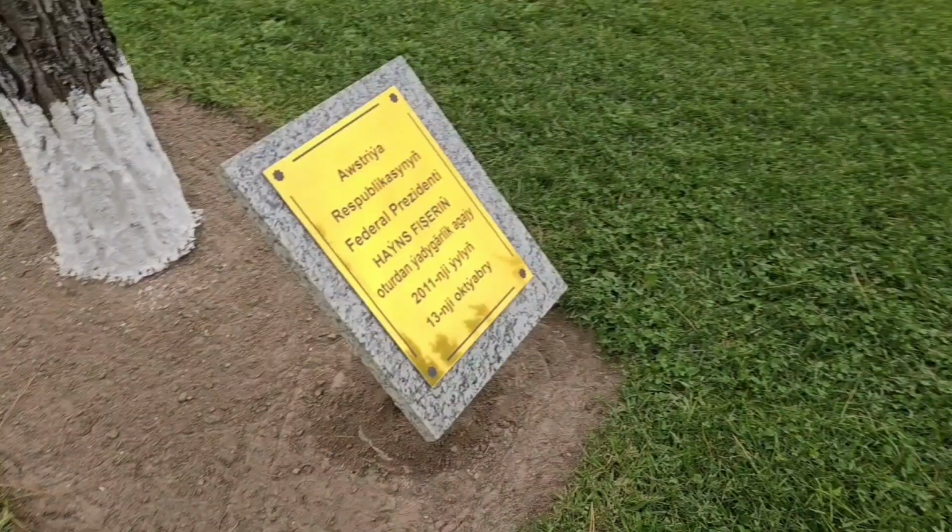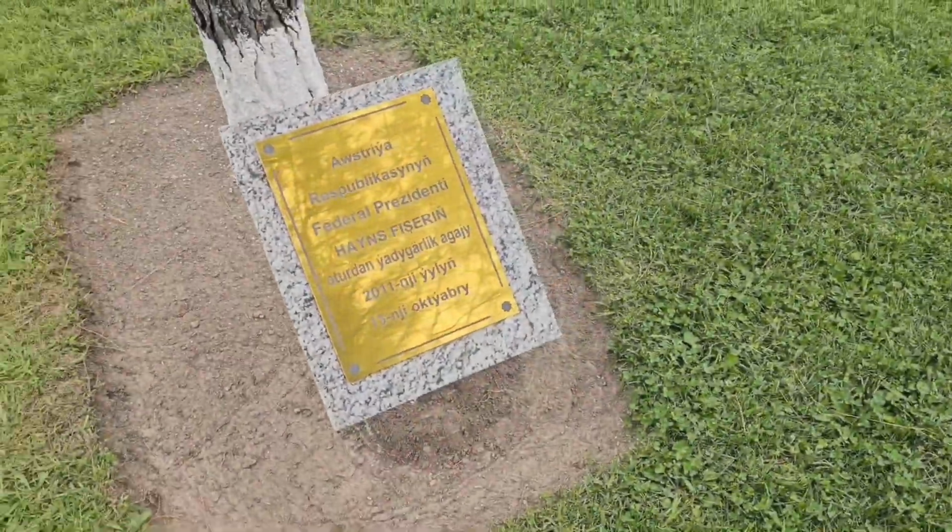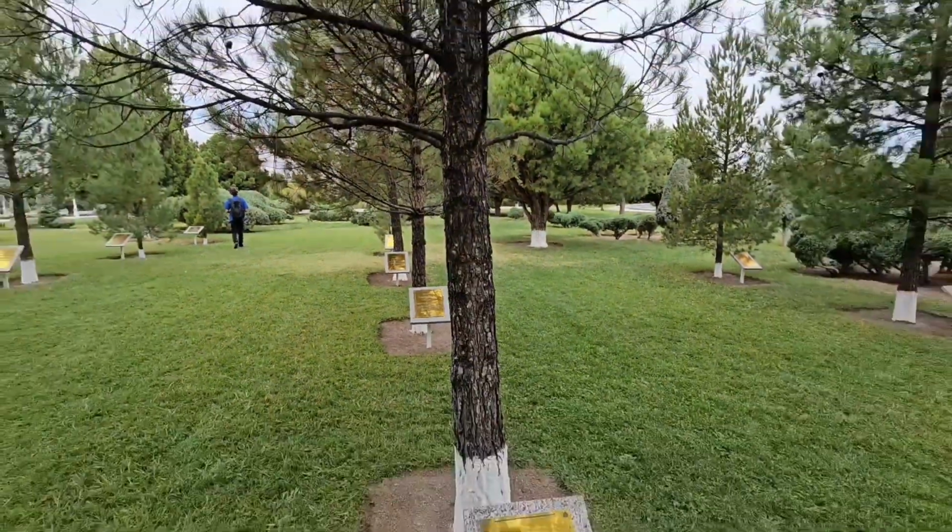So the independence of Turkmenistan was the 27th of October 1991. These days they celebrate it on the 27th of September. Every leader that comes here plants a tree, and then they have this little plaque as well. That's the plaque, and you can see the tree by here.